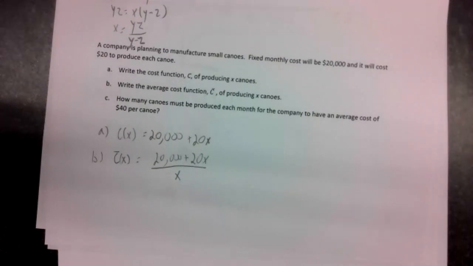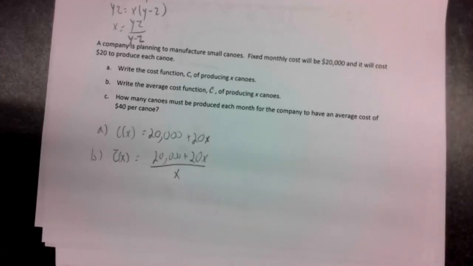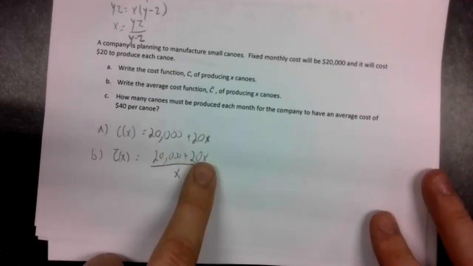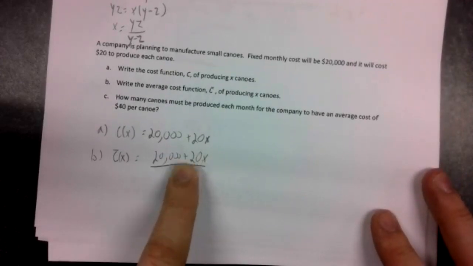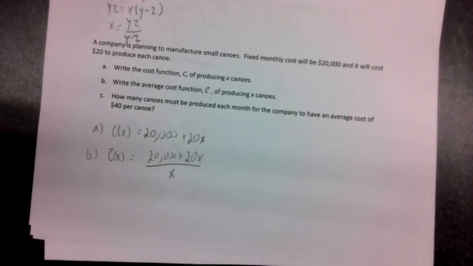Because that's just how you find the mean or the average of something in the first place: add up how many you have and divide by how many there are. Okay? So that's our average cost. It's just the operating cost plus the cost per canoe times however many canoes we make, divided by the number of canoes.